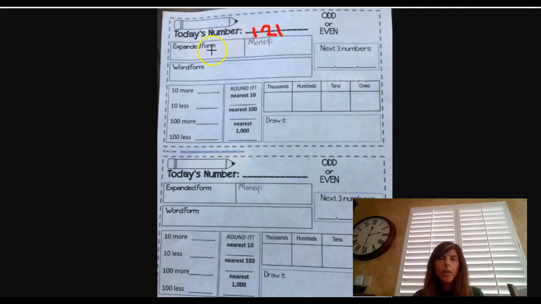121. So expanded form, if you look at the number 1 in the hundreds place, what value is that? It's 100. Okay, and then you write plus. The number in the tens place is a 2, but the value is 20. And the number in the ones place is 1, and the value is 1.